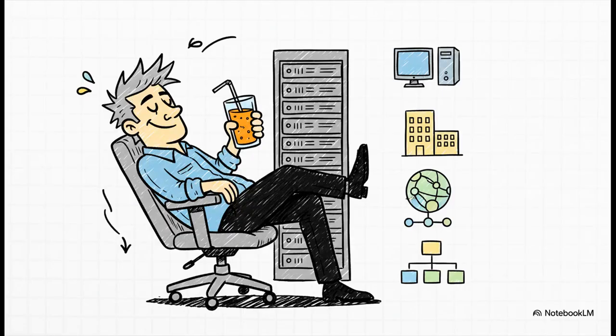from above. And to make sure that processing order really sticks, just use this mnemonic. Lazy sysadmins drink orange juice. Local, site, domain, OU. You have to burn that into your brain. You are absolutely going to need it.